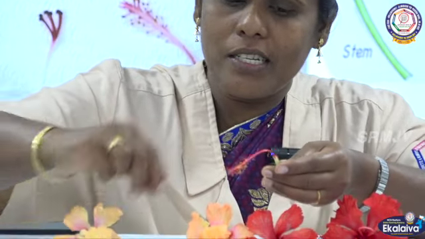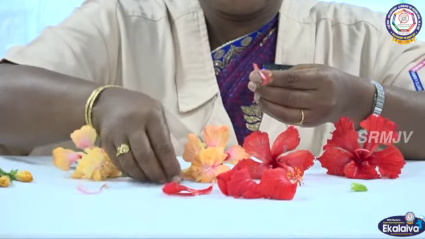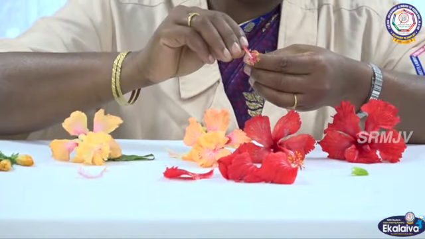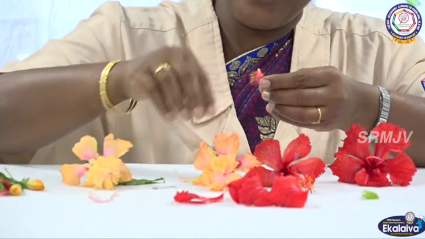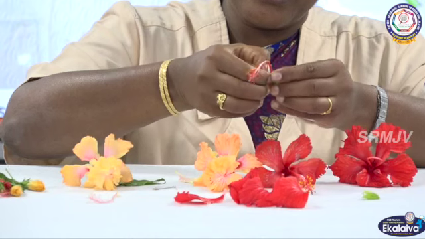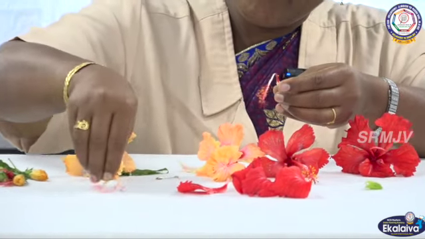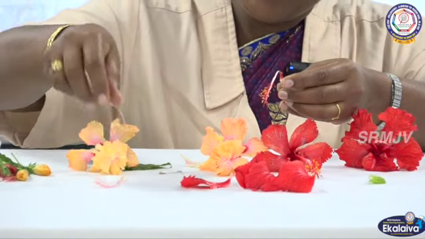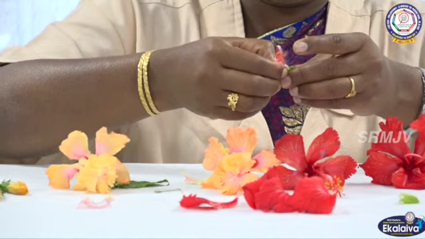Male part. Male part consists of anther and filament, I said, right? So, this is a filament, this is the anther.